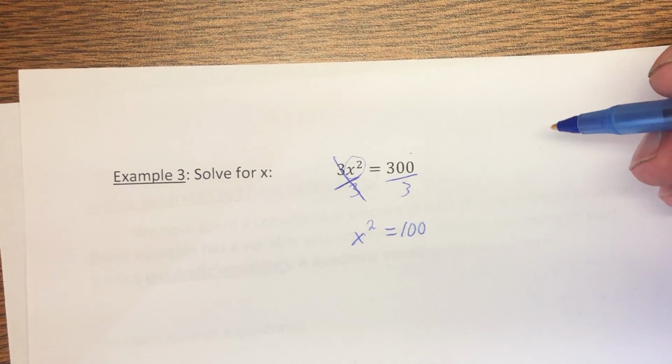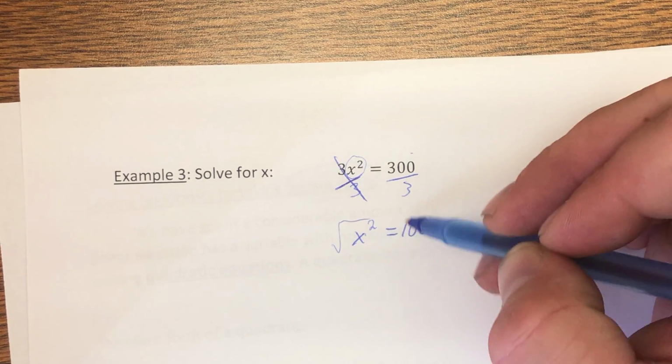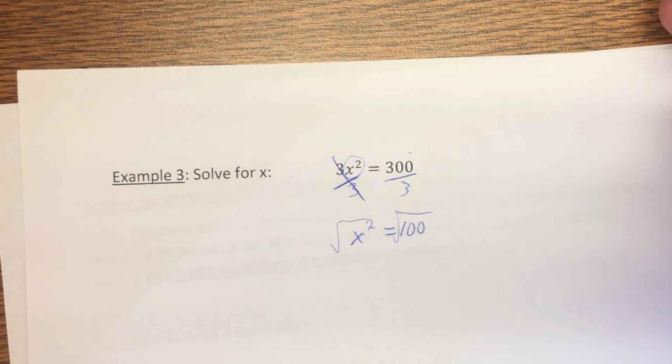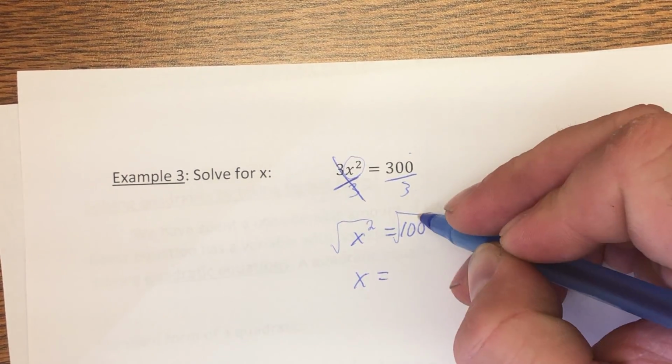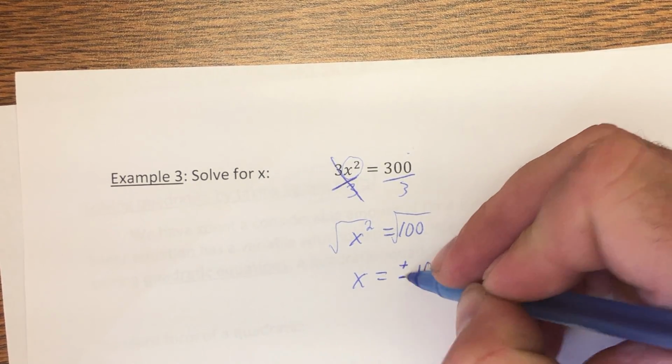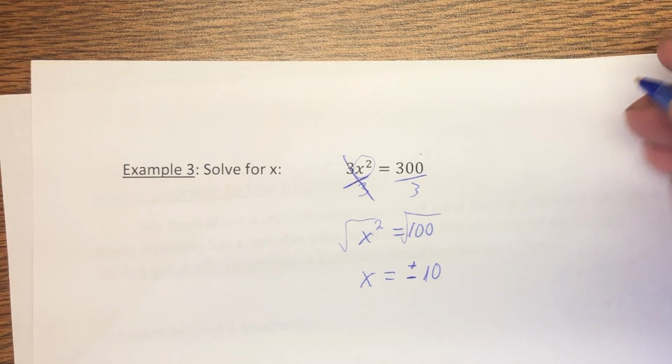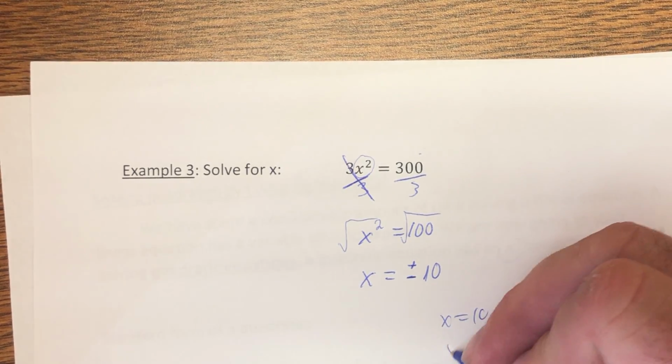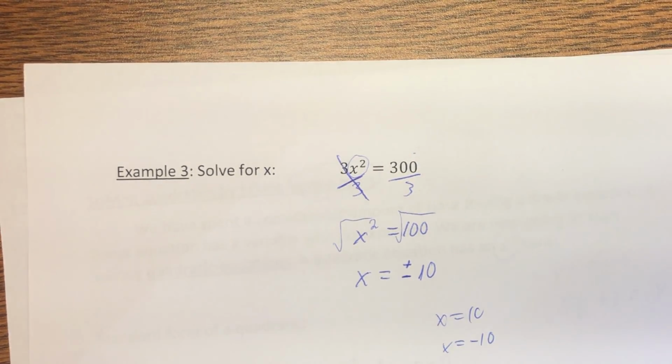Now that I isolated this squared term, I could take the square root of both sides. Okay, so I get x equals the square root of 100, which is 10. And don't forget we need to do positive and negative. So my two answers are x equals 10 and then x equals negative 10.